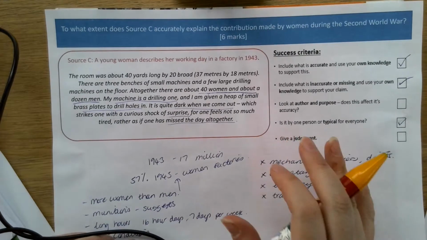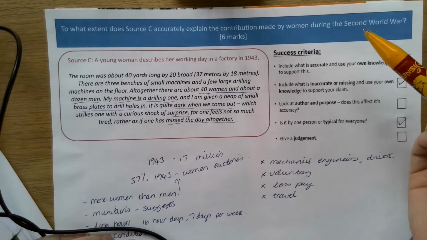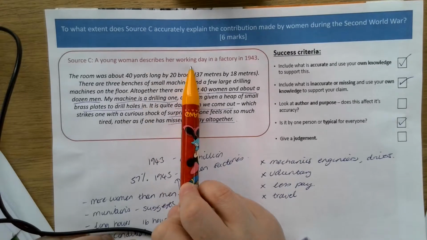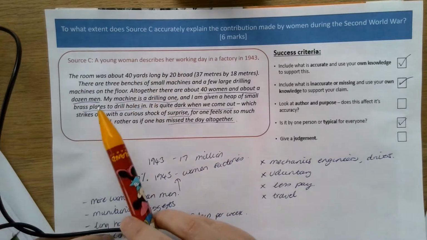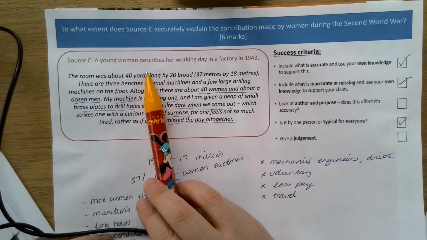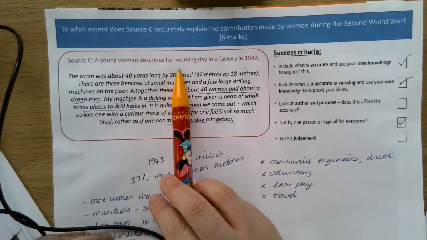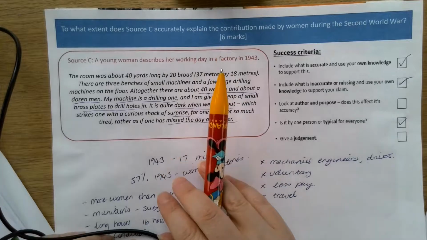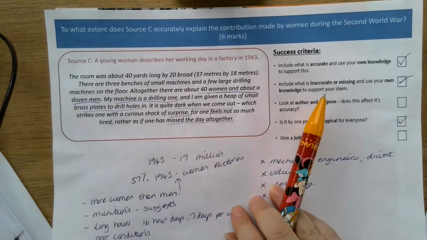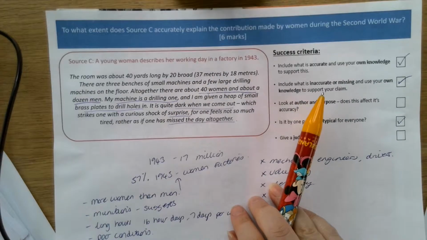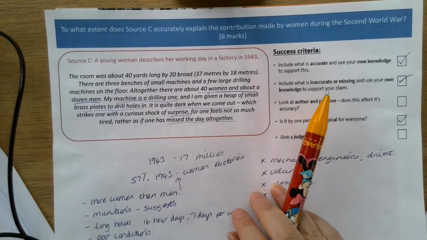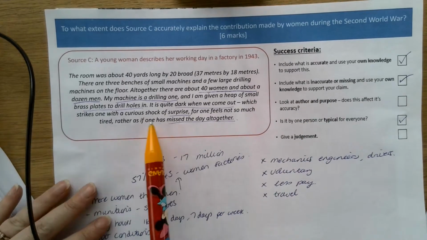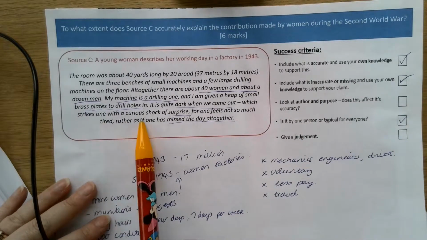Okay. As far as the purpose of this is, it doesn't say if this is for a TV program, if it's for a book, for a newspaper. We don't know. All we know is she's describing her working day. So what we can do there is assume that she is telling the truth. She does mention here that she has a curious shock of surprise.